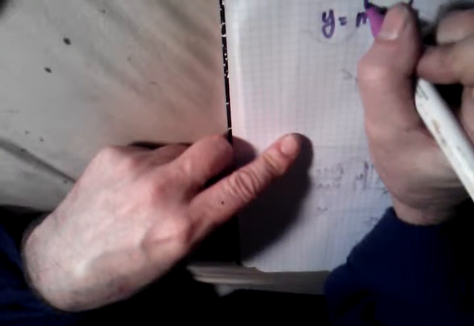Alright, the other form for linear equations besides the y equals mx plus b, which is called the slope intercept form, because you're given a slope and an intercept. The other form is the point slope form, which means that if you're given information about the equation, you're given information about a point and a slope.